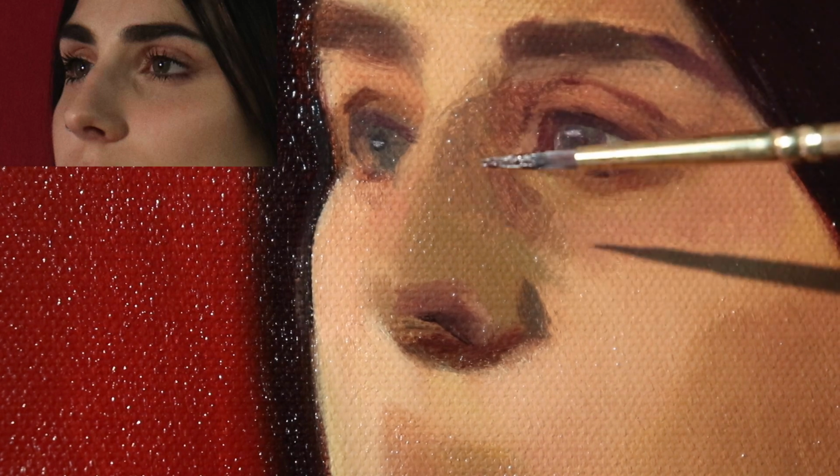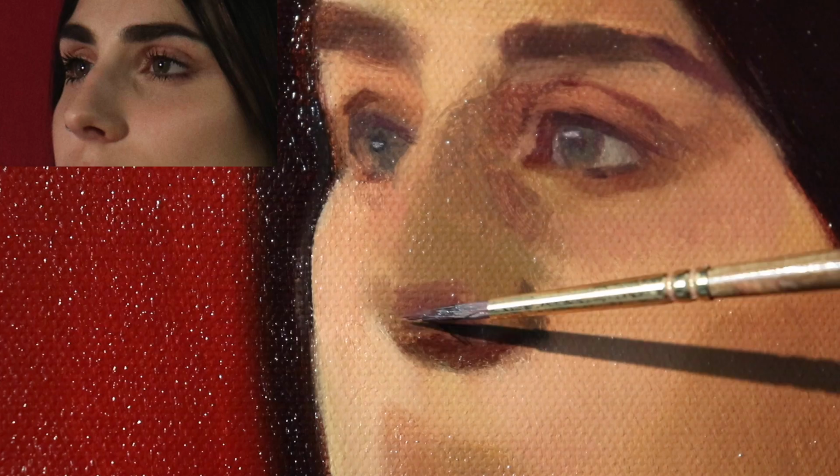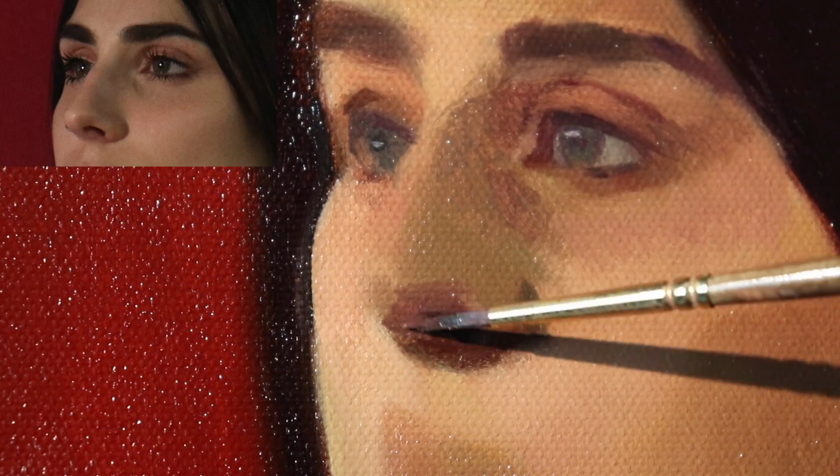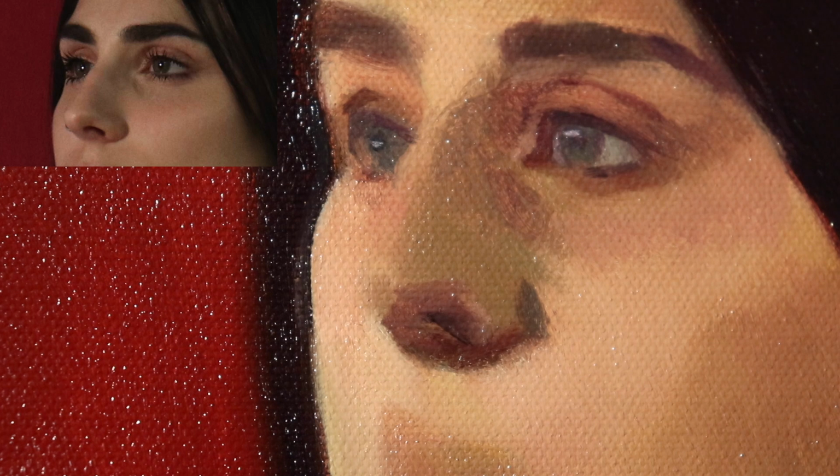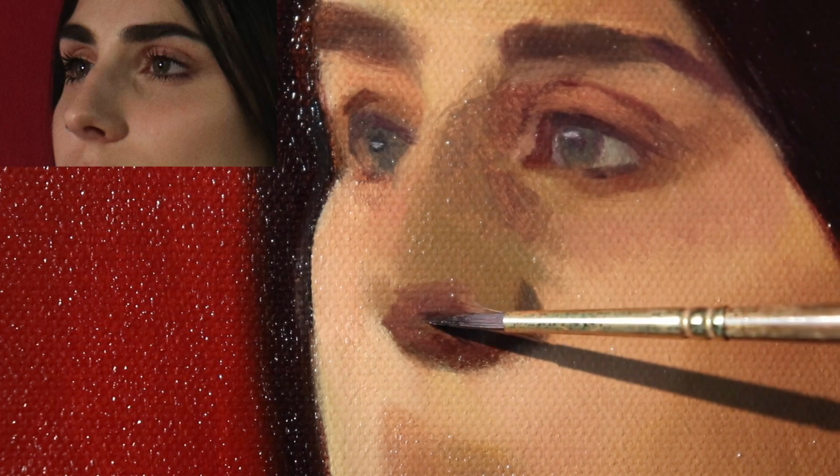So let's go ahead and put this back into here. And we are seeing a tiny glimpse of the other side of the wing of the nose. But what I'm doing is I'm still in that basic construction mode.